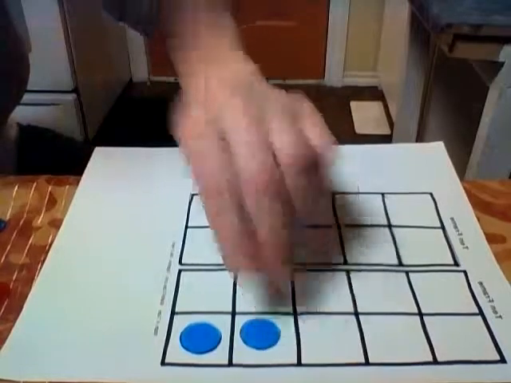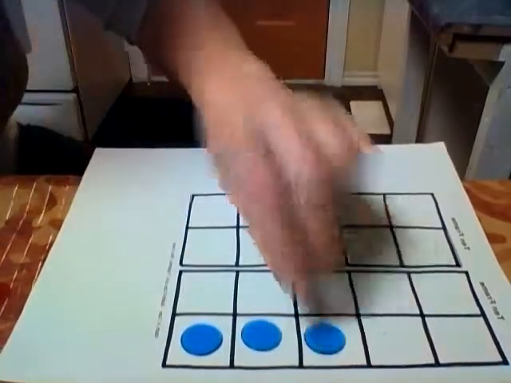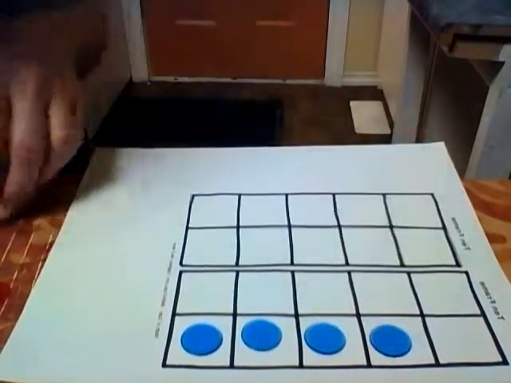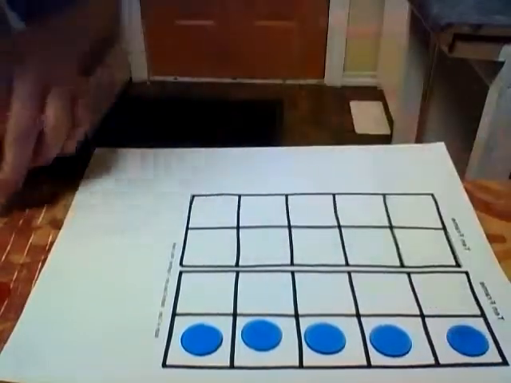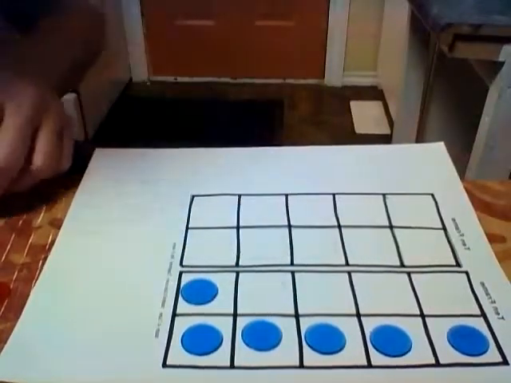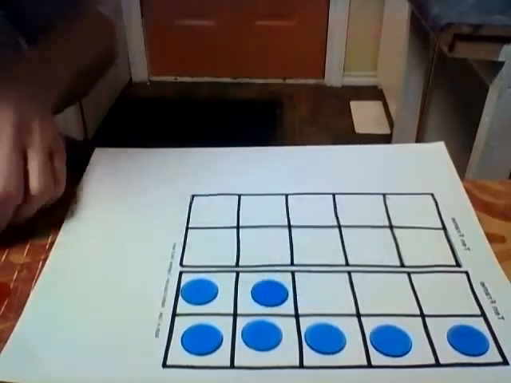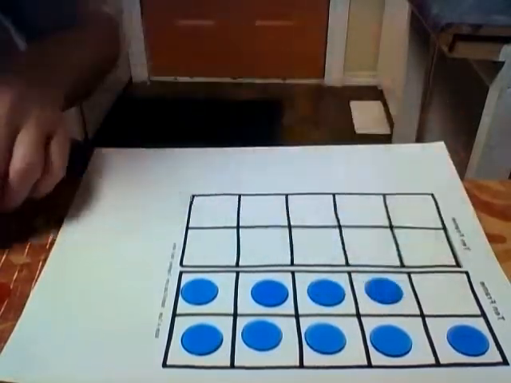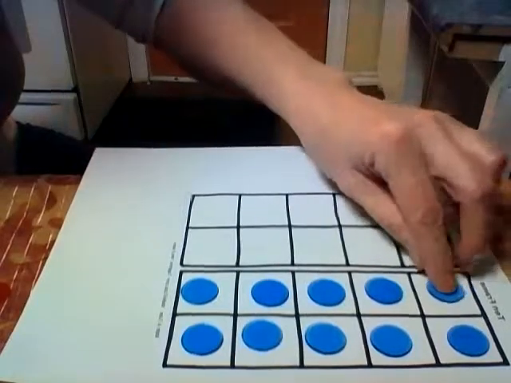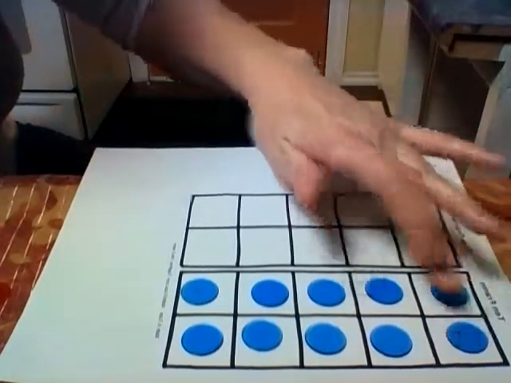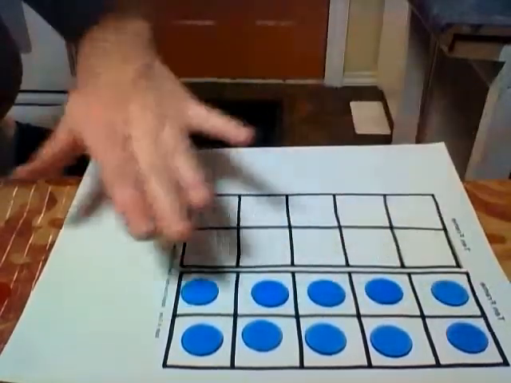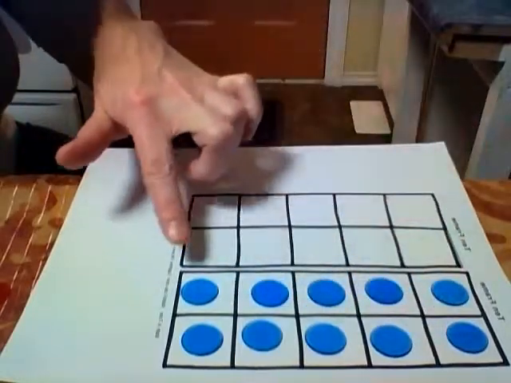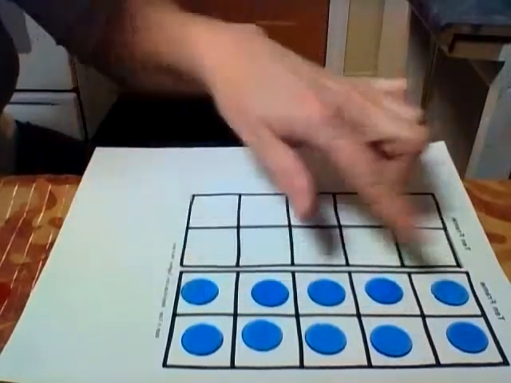When we are growing in number sense about the teen numbers, we're going to use one color in the top 10 frame because we are now thinking in groups of 10, not groups of 5 so much. So we'll have our learners put one color in the top 10 frame, and then they can subitize that this is always 10.